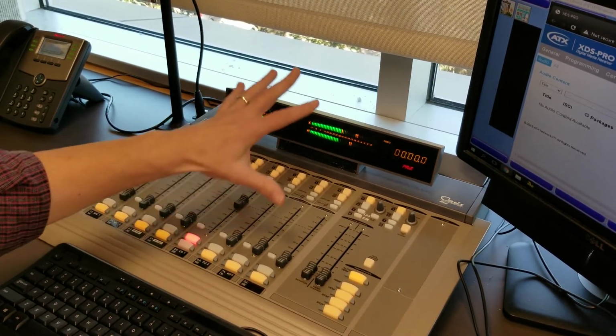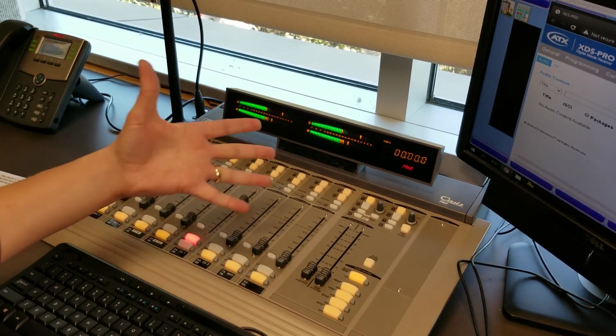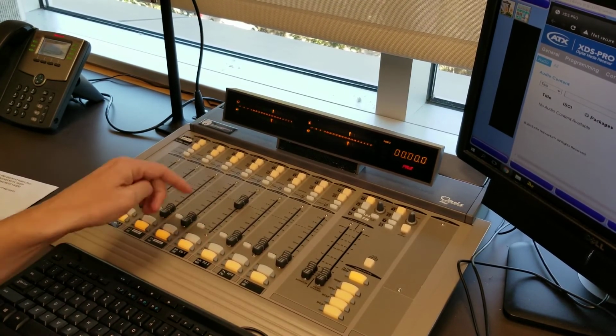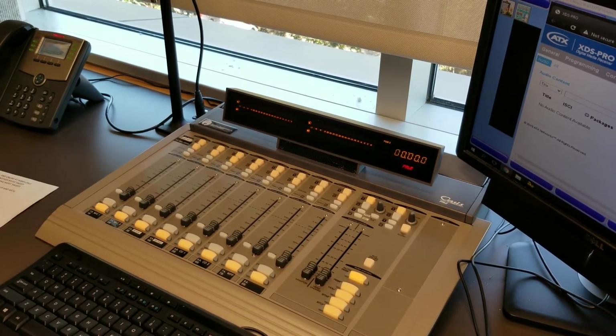So that's what you need to know about the audio control console or the board for radio broadcasting. And if you have any questions, feel free to ask. I'll be happy to answer.